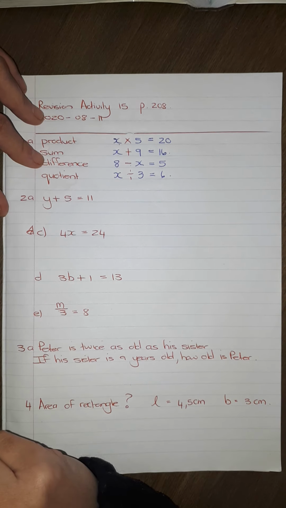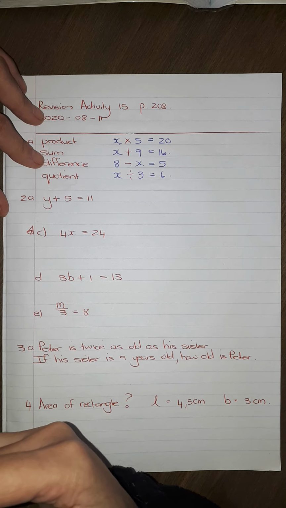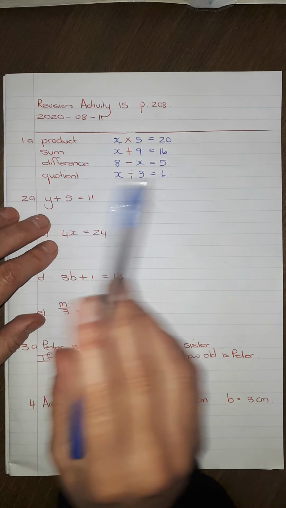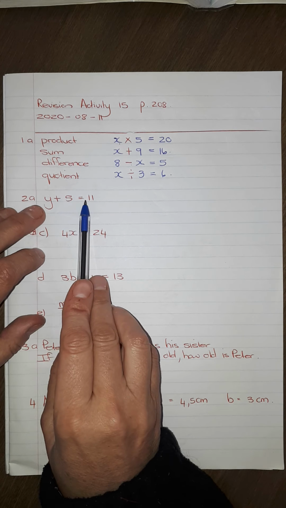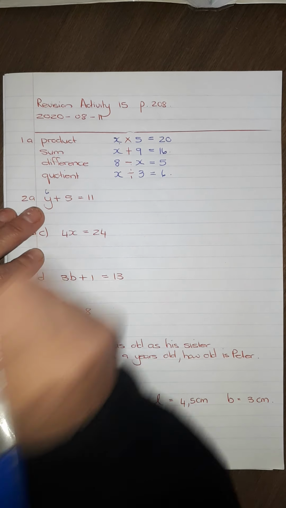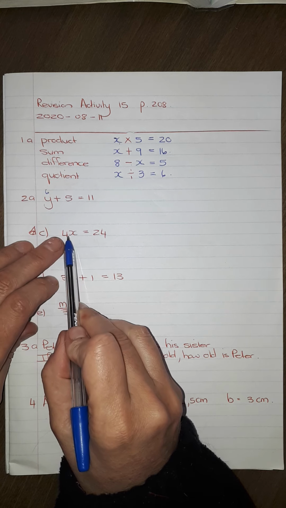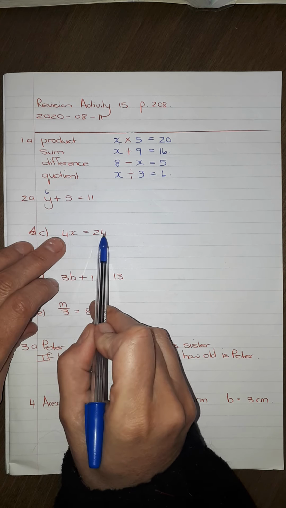Okay, now number 2, they say, solve the following equations by means of inspection, trial, and improvement. Inspection means I look at it. I don't move anything around. I just look at it and I see what plus 5 will give me 11. I can see, well, it's easy. 6 plus 5 will give me 11. If I look at the next one, 4 times what number will give me 24?